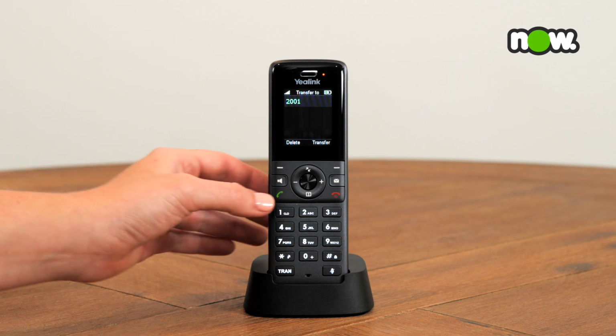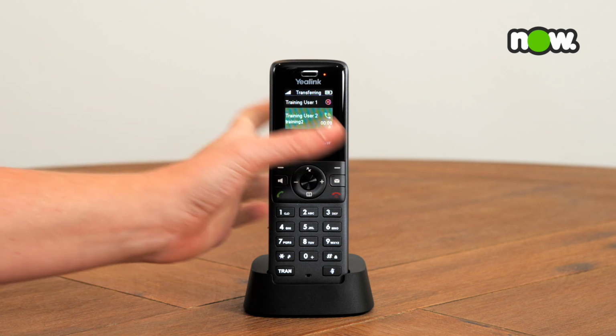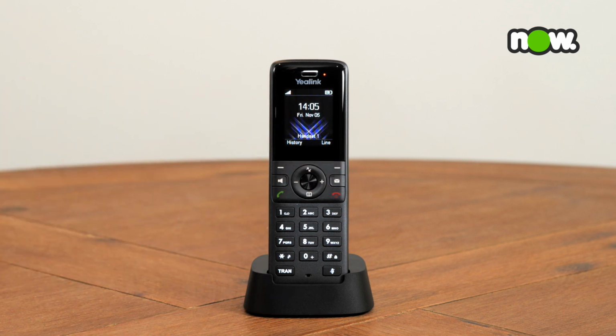Then press the green answer key to initiate the call. When the person answers, you can introduce the call. Then to complete the transfer and connect the parties, press the Transfer Soft key. You will see the calls disappear from your phone when the two parties are connected.